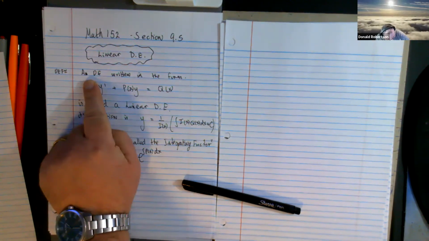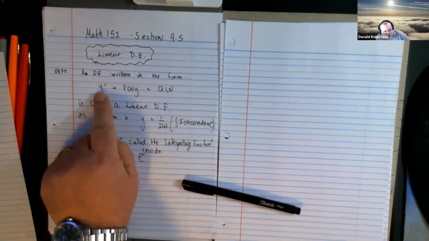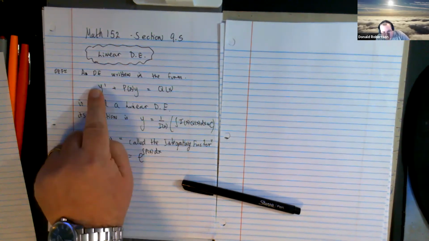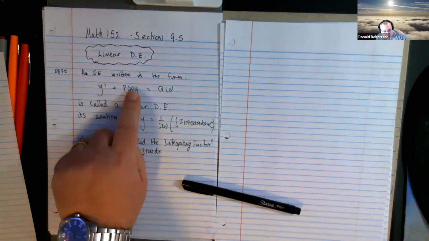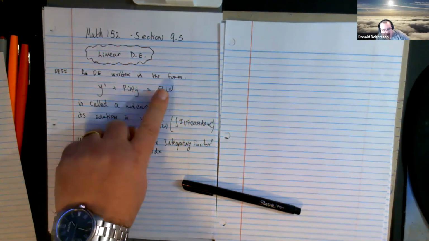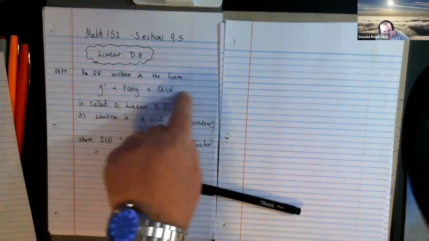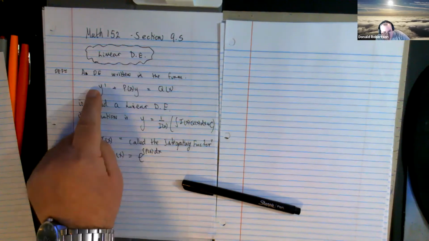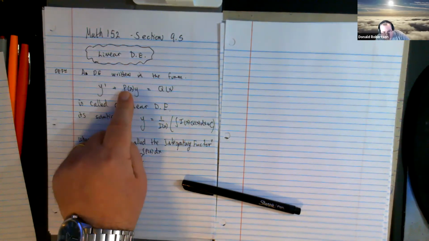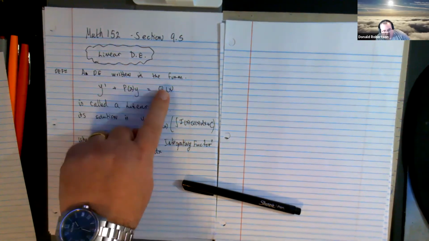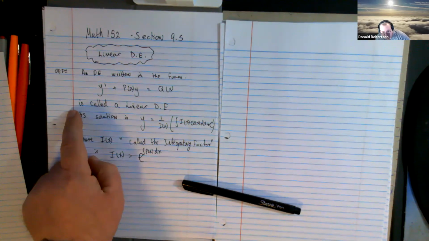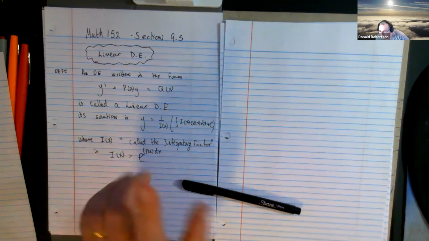A linear differential equation has this shape to it. dy/dx, or y dashed, I like y dashed when you do these ones, plus some function of x times y equals another function of x. If you have a differential equation that has this shape to it, it has a solution, and its solution is a formula.